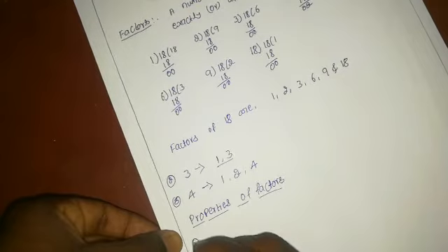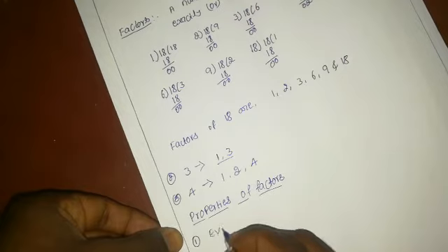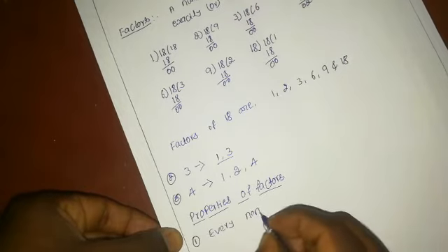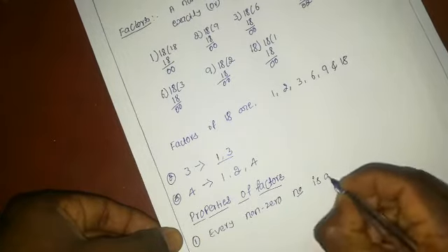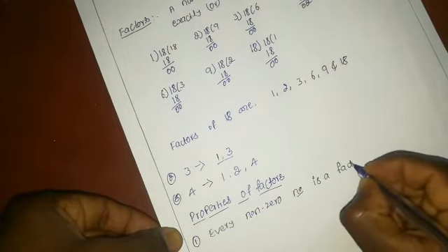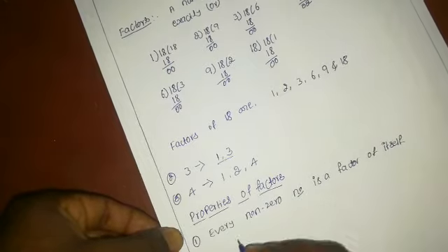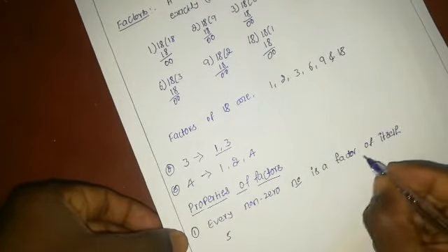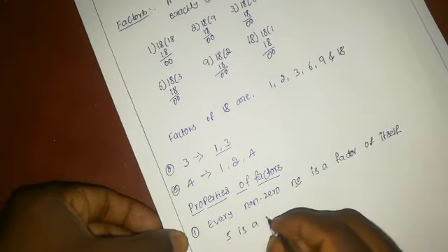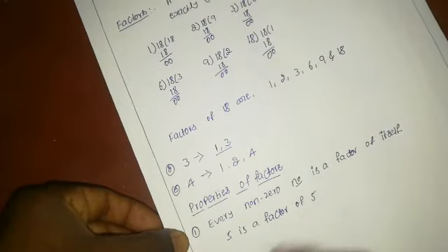Okay, the first property is every non-zero number is a factor of itself. Every non-zero number is a factor of itself. For example, I'll take 5. 5 is a non-zero number, and it is a factor of itself. It means 5 is a factor of 5, because 5 divides 5 exactly one time.